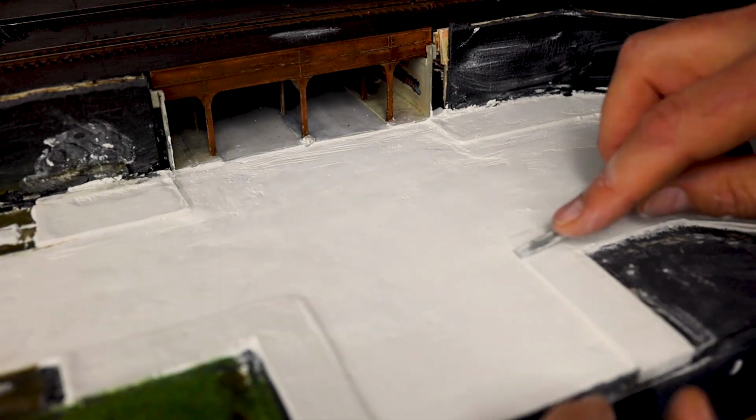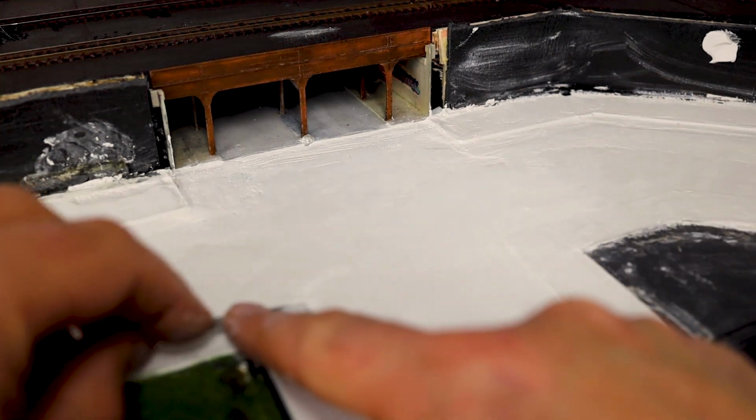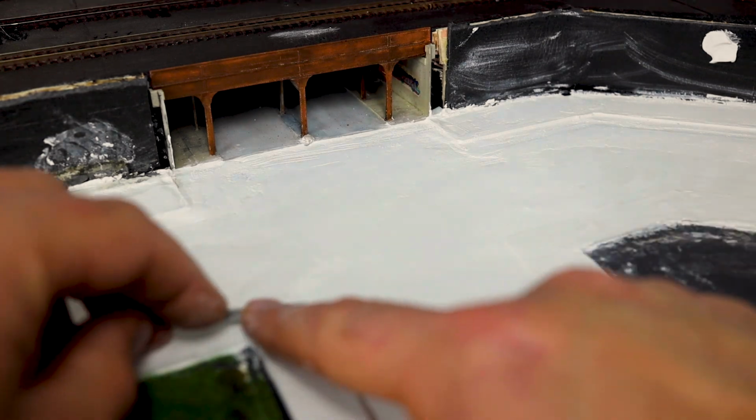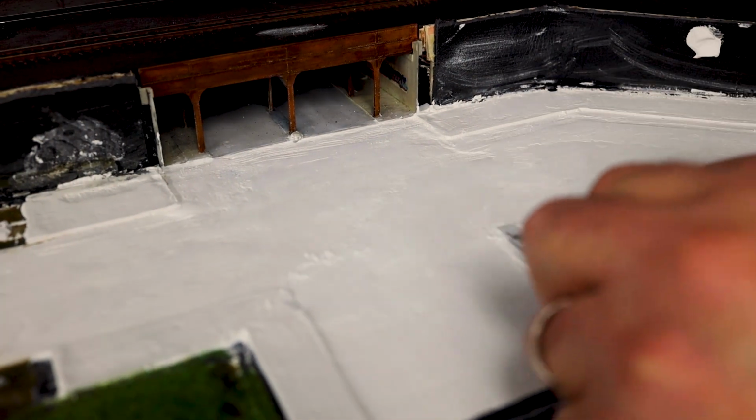Now I start filing down the drop curbs to make it wheelchair compliant, or rather ADA compliant, and I'm just filing a gentle slope down to the road just to simulate having a drop curb there.